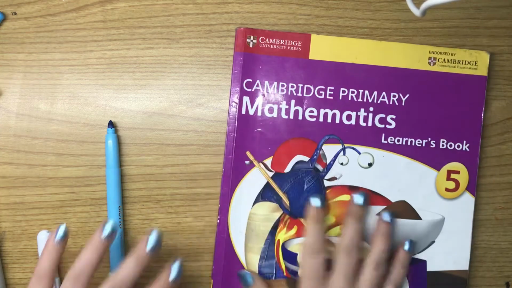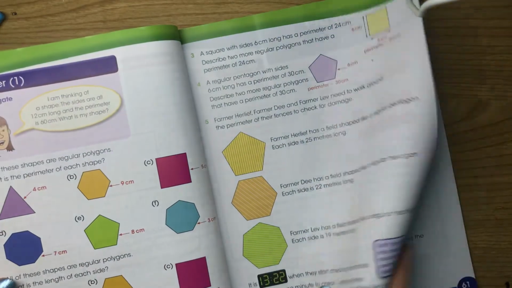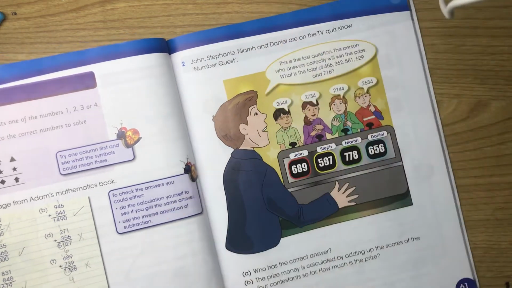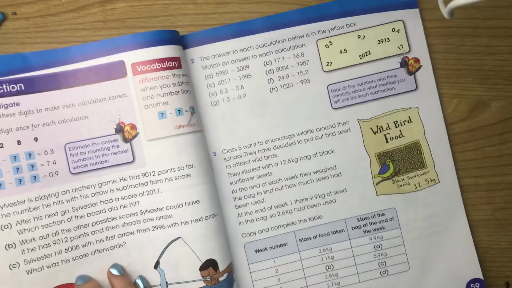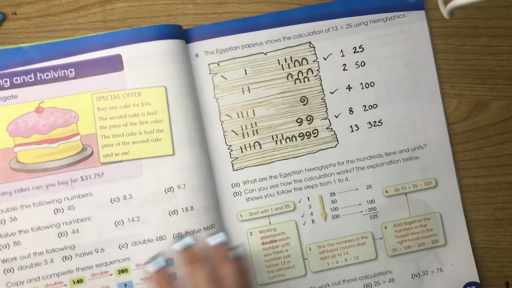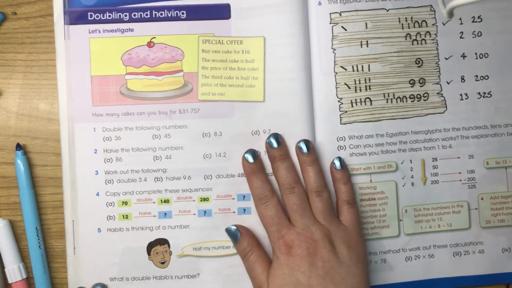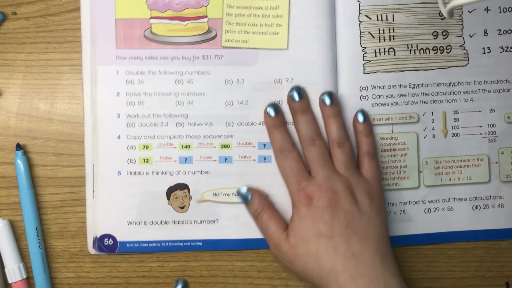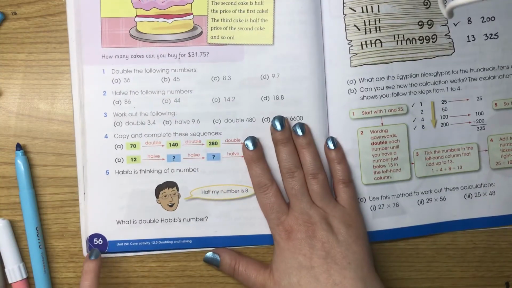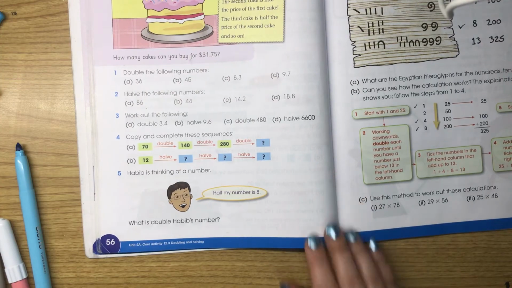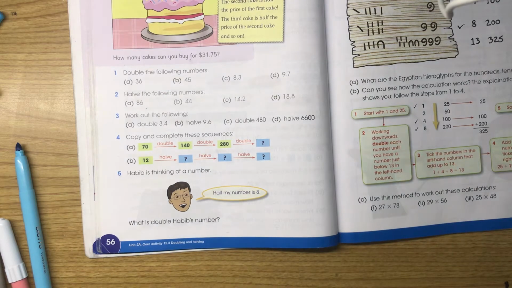Okay, let's go to your homework from your learner's book. Sorry, I couldn't scan that page. So I'm going to bring an extra paper so I can solve on it. Doubling and halving is on page number 56. Thank you for doing your homework again, guys. Okay, I'm gonna get an extra paper. Just one moment.